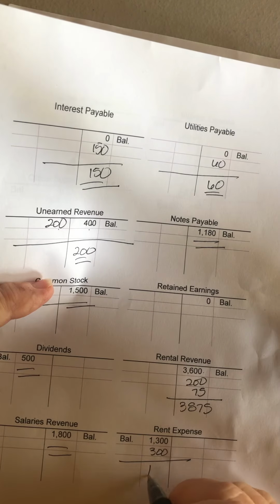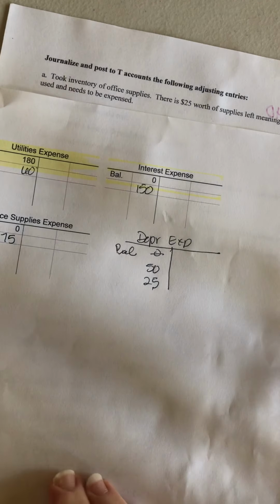Rent expense is 1,600. I don't know if you can hear that, but an airboat just went by. Sorry about that.